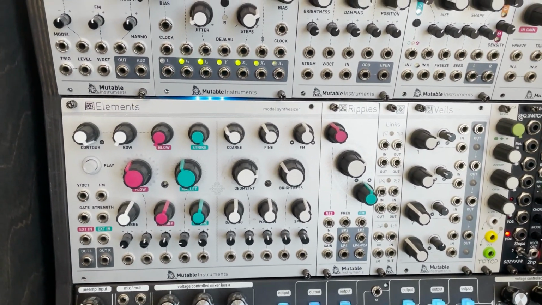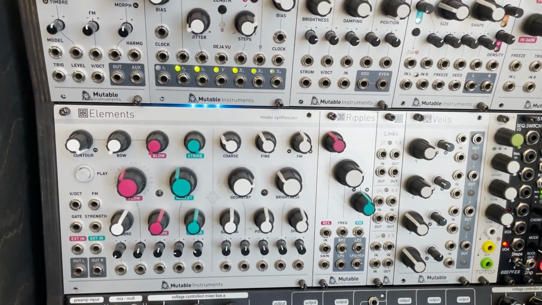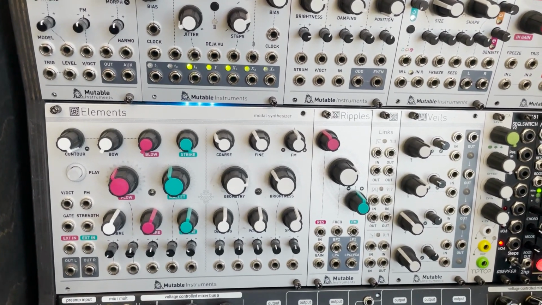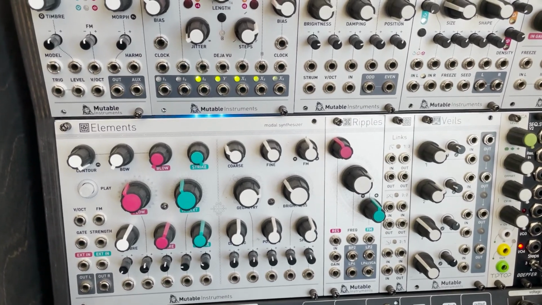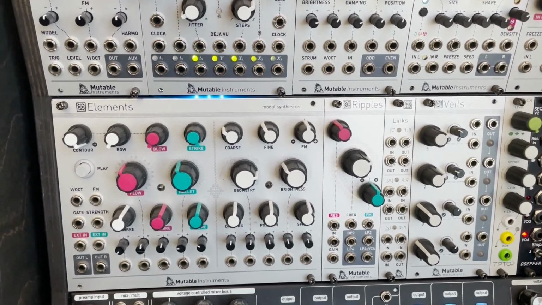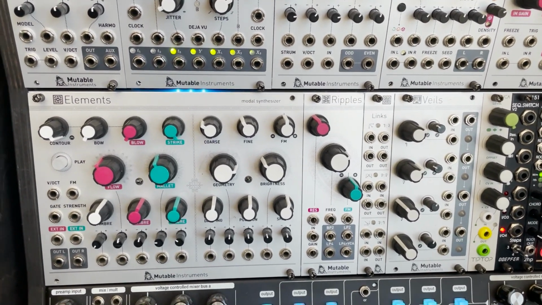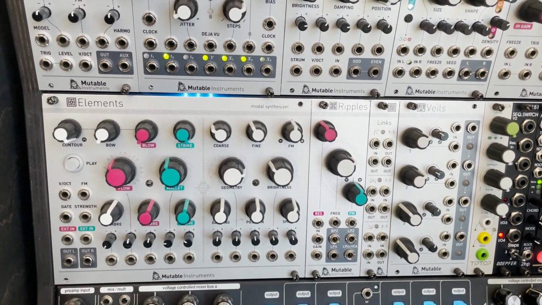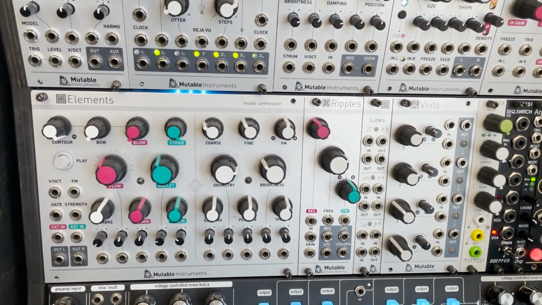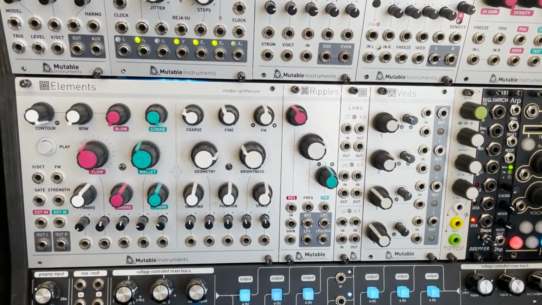Ripples is a filter, but it doesn't sound like a filter. It's more like it glues things very well together. So it sounds like a compressor in a way. It just makes everything sound nice when it comes through it. So I use it all the time.